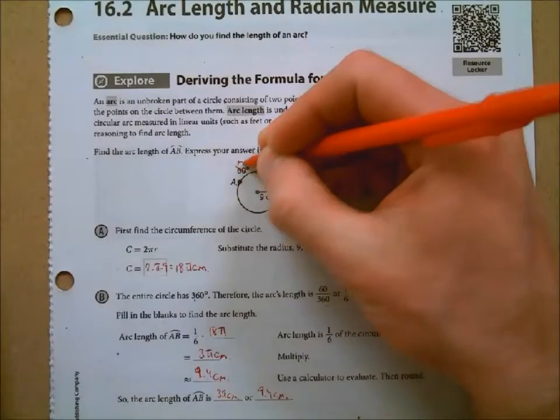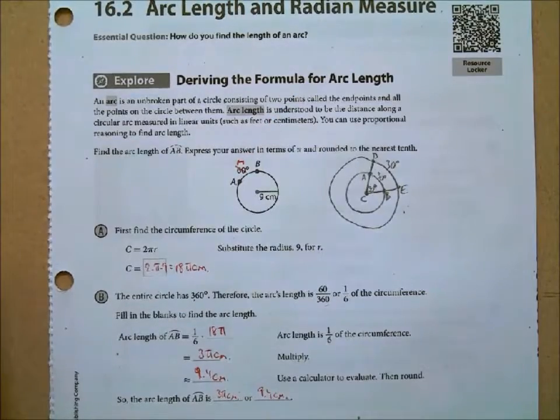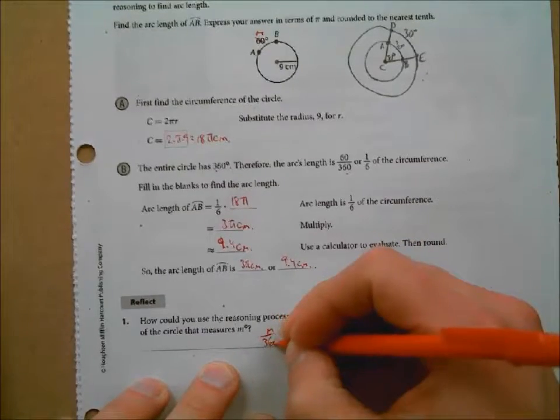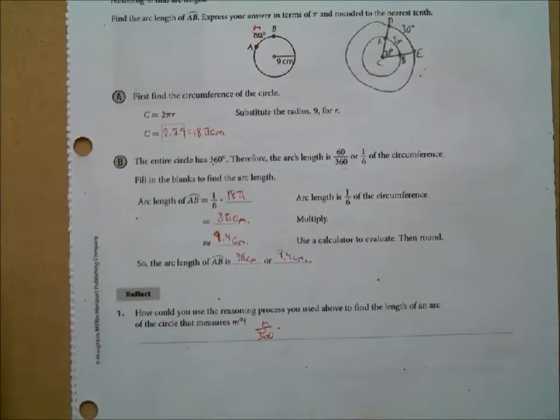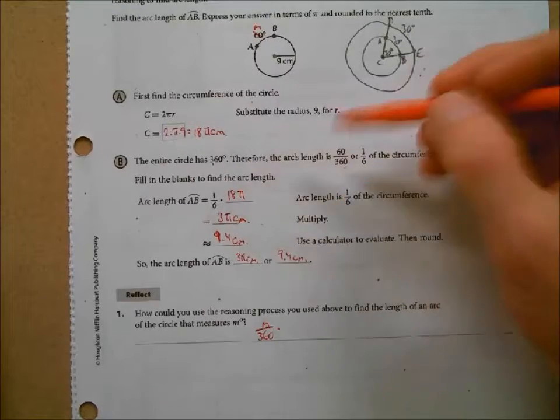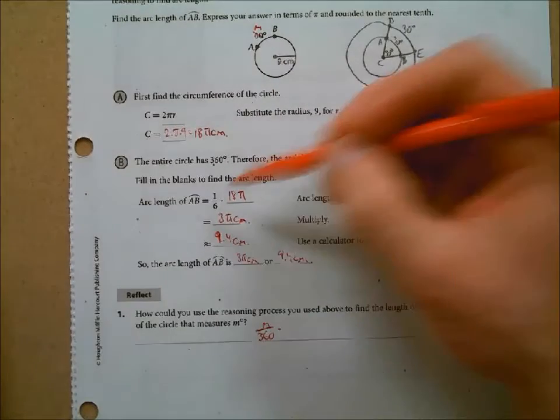So let's say this is not 60 anymore. Let's just say it's m, some measure m. What should we do with that m? M over what? M over 360 times, what did we multiply that fraction by? Right, we did 60 over 360, or 1/6. We did 1/6 times 18 pi.